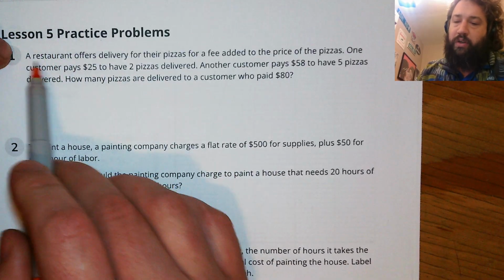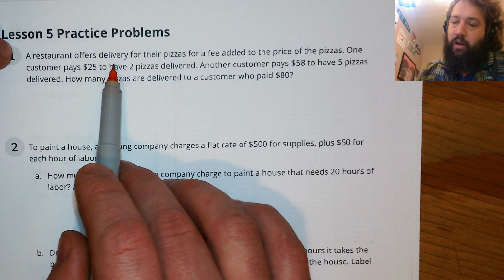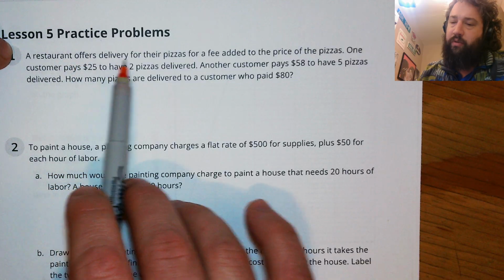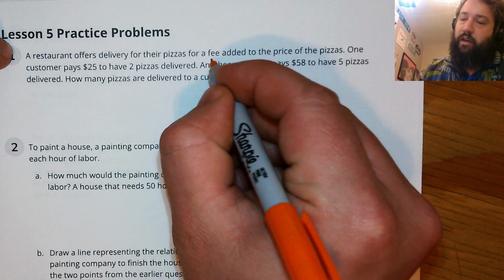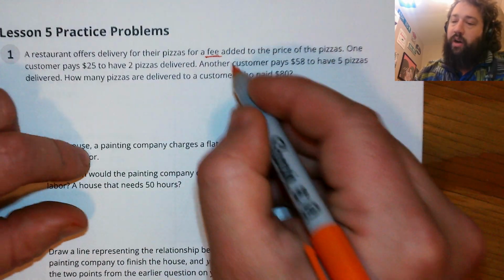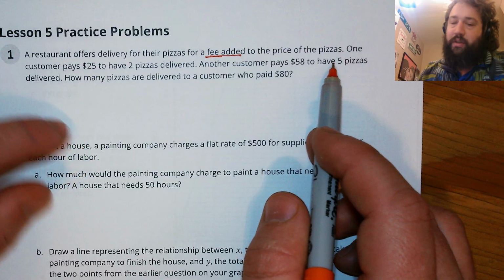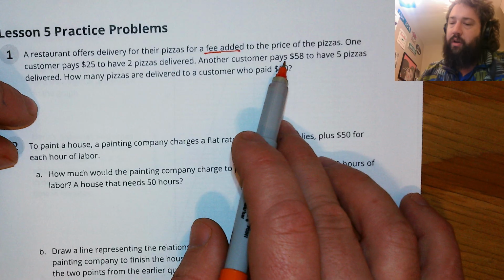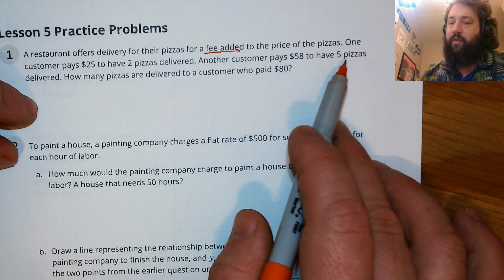So here we have a restaurant offers free delivery. No, that doesn't say free delivery. Restaurant offers delivery for pizzas for a fee. Wow, Mr. Sinclair can't read. Okay, so fee. So I need to add a fee to the price of pizzas. One customer pays 25 to have 2 pizzas delivered. Another customer pays $58 to have 5 pizzas.